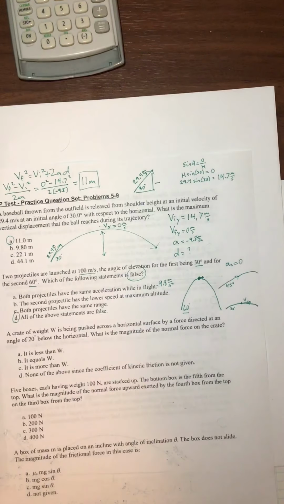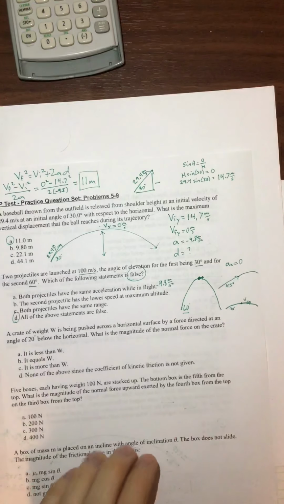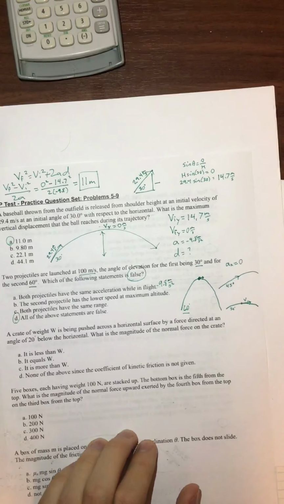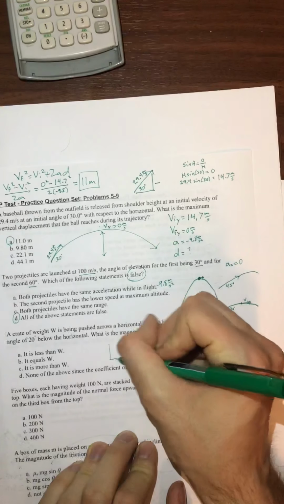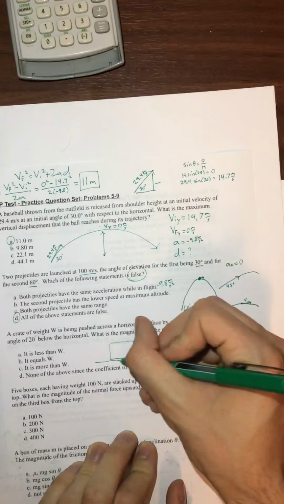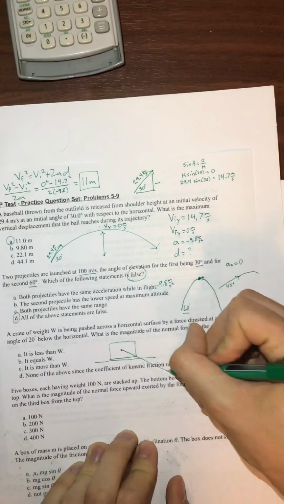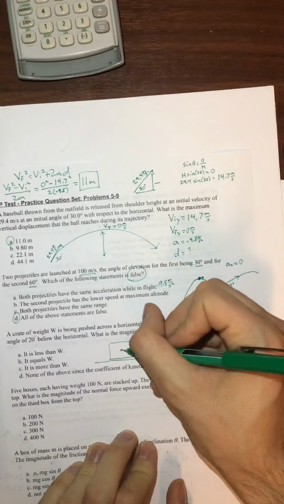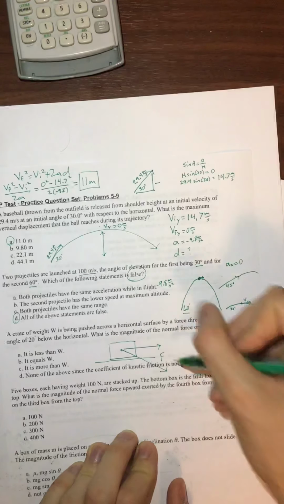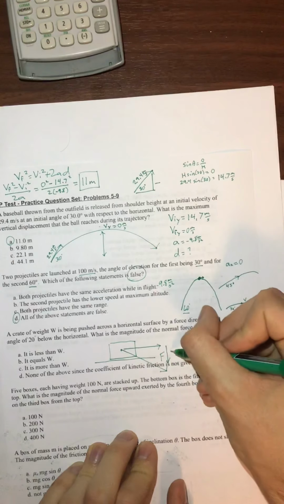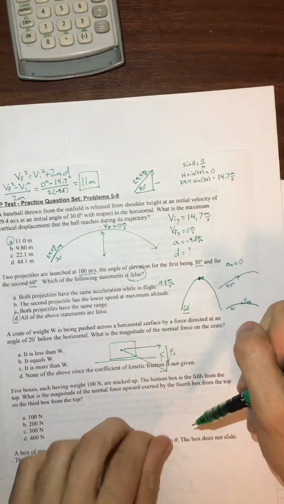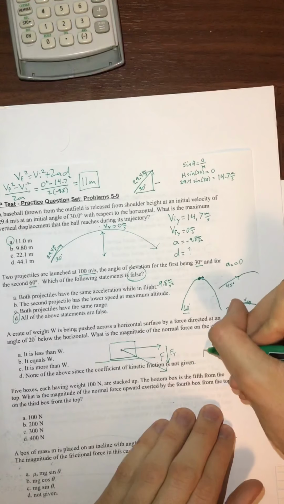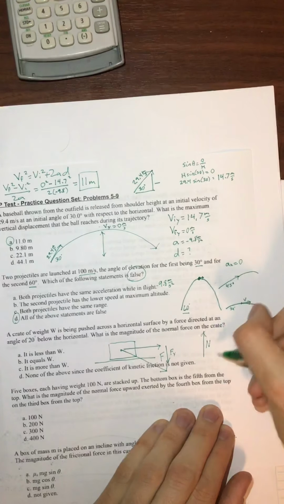Yep. All right. A crate of weight W is being pushed across a horizontal surface by a force directed at an angle of 20 degrees below the horizontal. What is the magnitude of the normal force on the crate? So there's a box on a table and there's a force pointing down like this. That means part of this force pushes the box along the table, but part of it pushes into the table. We'll call this Fy. This Fy part going directly into the table means the table has to push harder, with the normal force going upward.